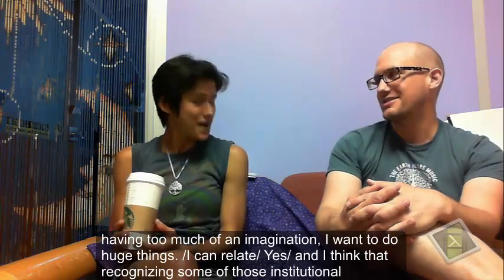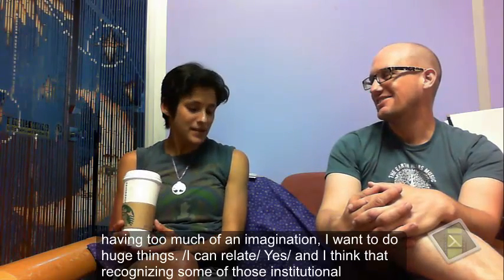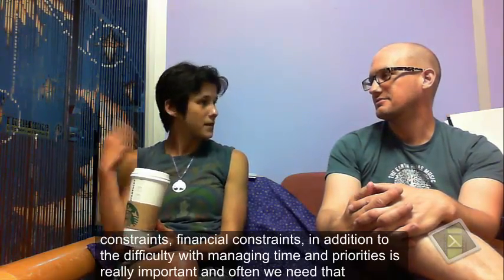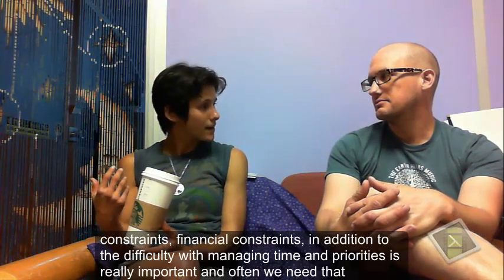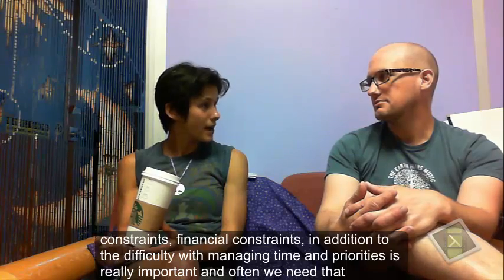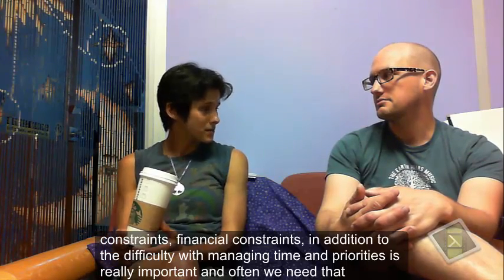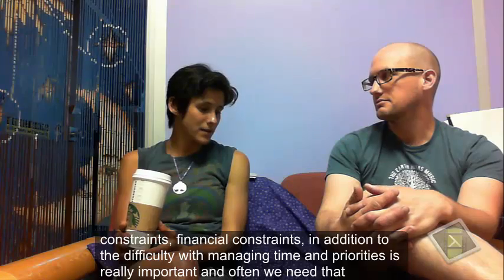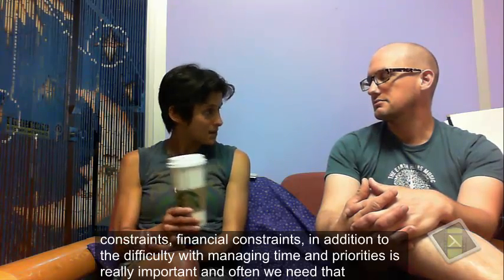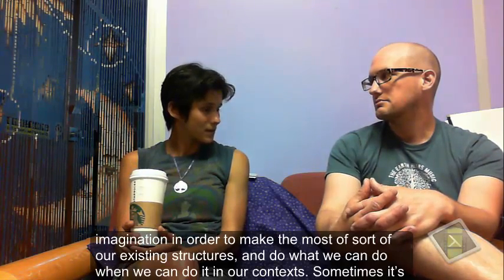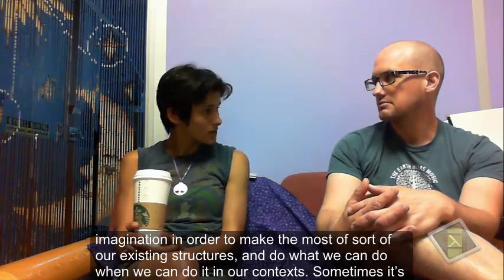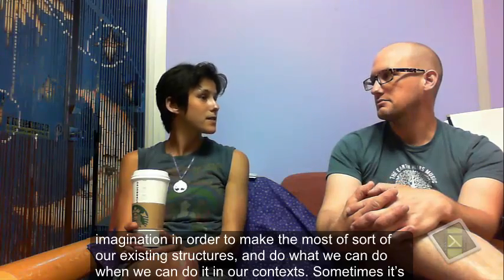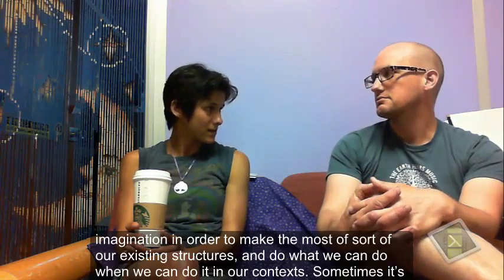I can relate. Yes. And I think that recognizing some of those institutional constraints, financial constraints, in addition to that difficulty with managing time and priorities is really important. And often we need that imagination in order to make the most of our existing structures and do what we can do when we can do it in our contexts.